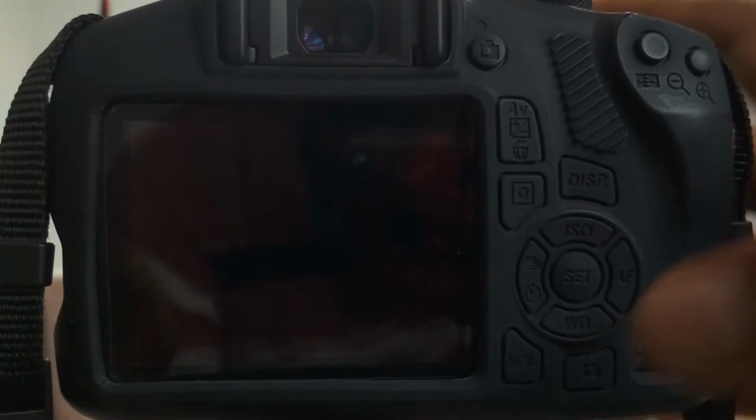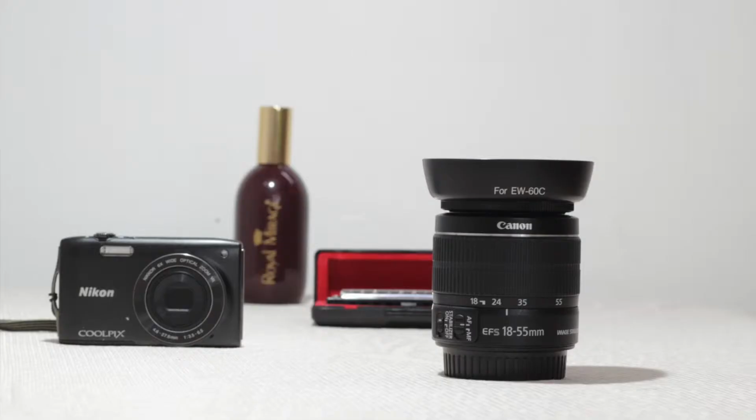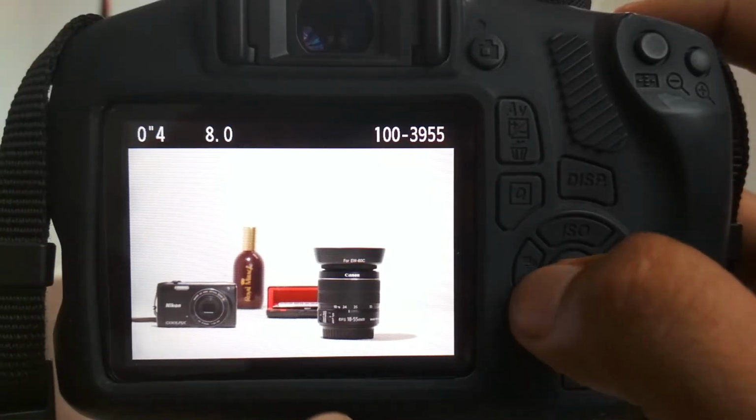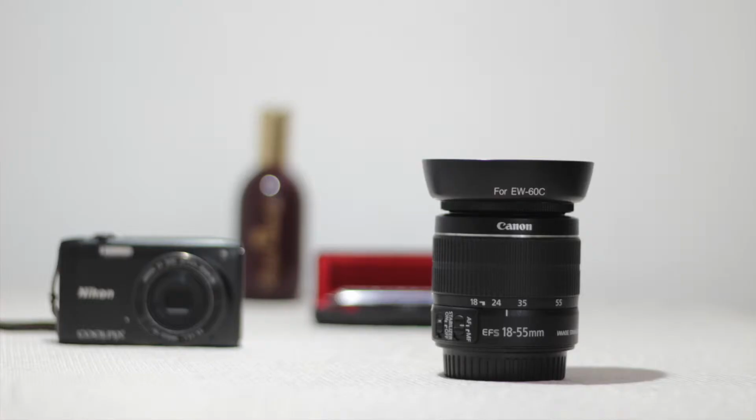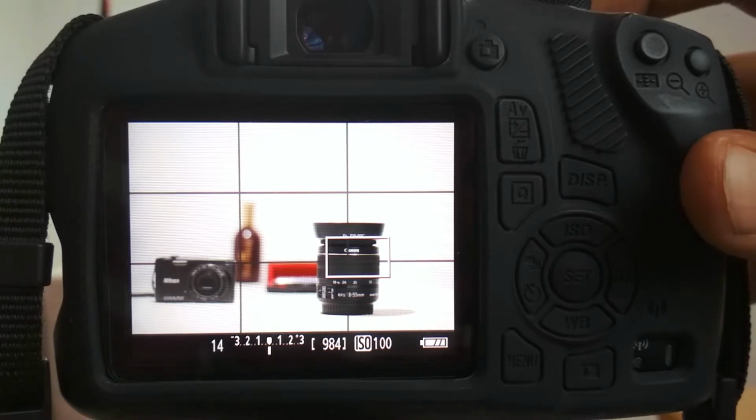Now take a look at the image. See, we have our main subject and the Nikon camera behind it. That too is a little more in focus when compared to our first image. See, in this image, all the elements in the background are blurry and our subject, which is a Canon lens, is sharp.